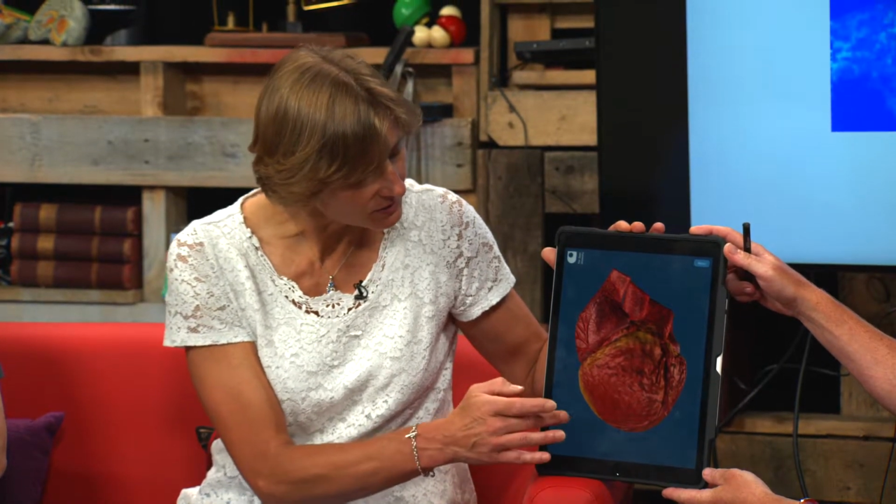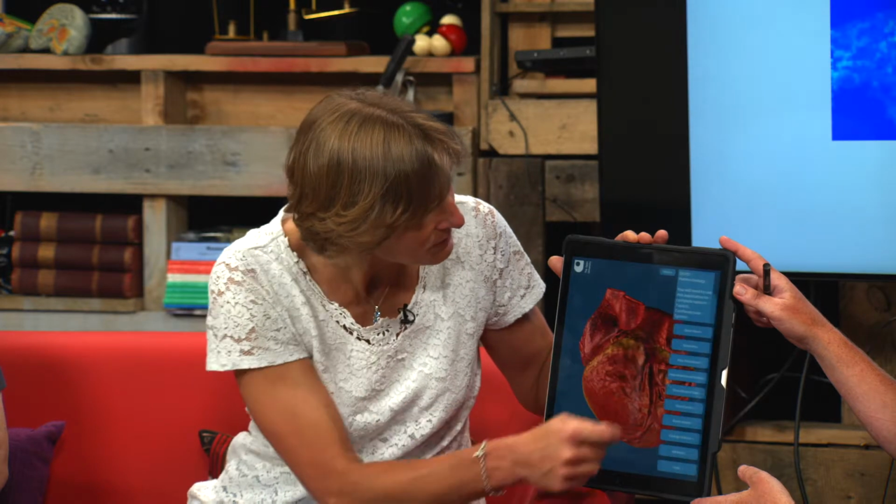It's actually available to anybody on Google and Android as well. It's called SK277 Heart app. What happens is you download it. You can download it as a desktop version or as a tablet version, as you've shown here, and you can rotate it round. It's an anatomically accurate model, and we have a menu that comes up here.